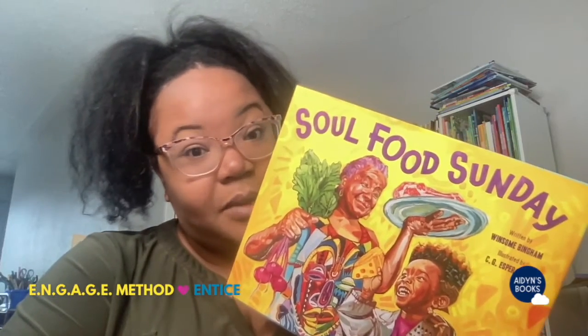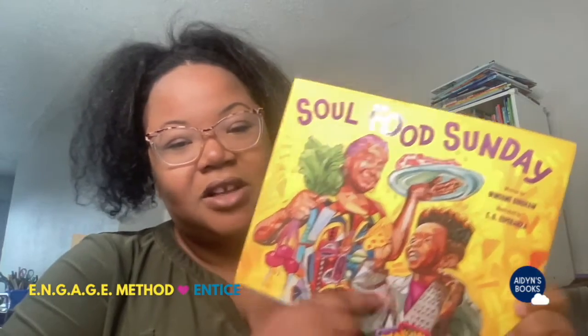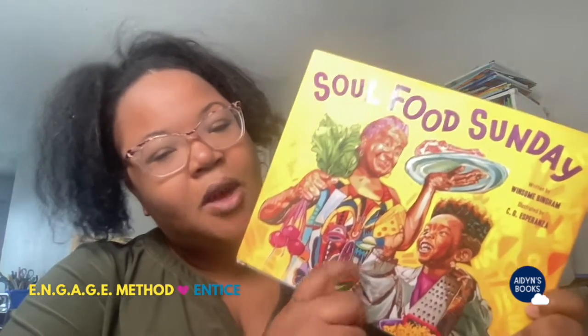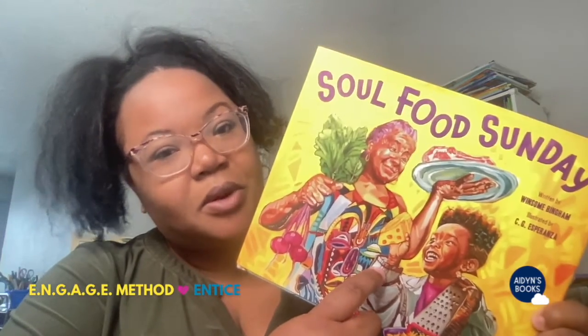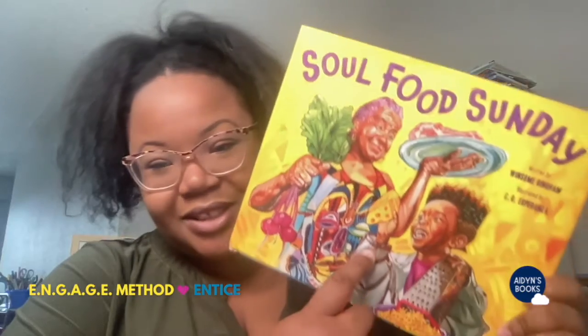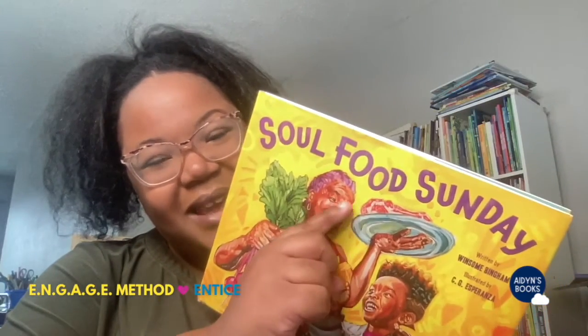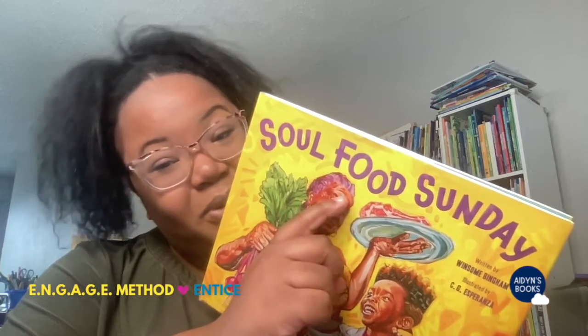Do you guys eat family dinner on Sundays? What day do you eat family dinner? You can talk about that. Talk about all the colors. Bring them in. Don't you love all the colors on this cover, Aidyn? What colors speak to you the most, or which colors pop out to you the most? Do you like his haircut? Isn't it cool how they made grandmom's hair purple?